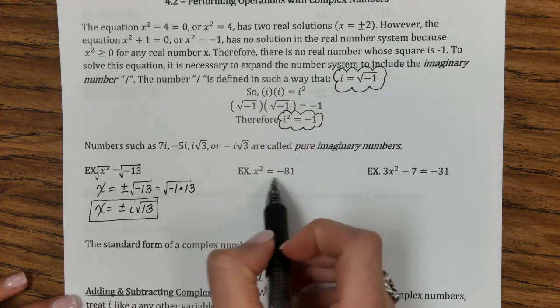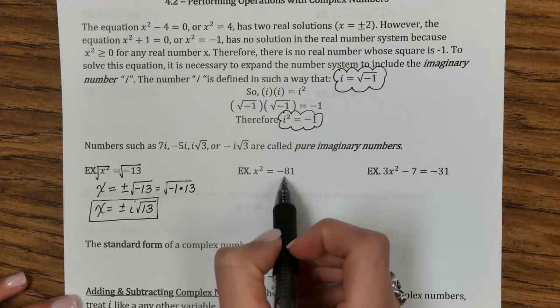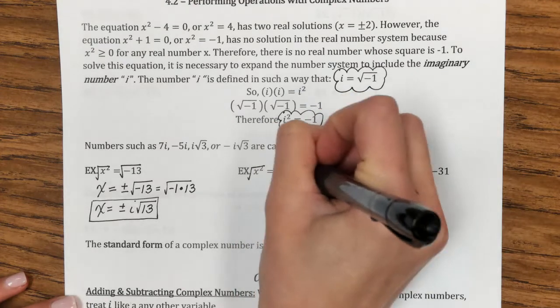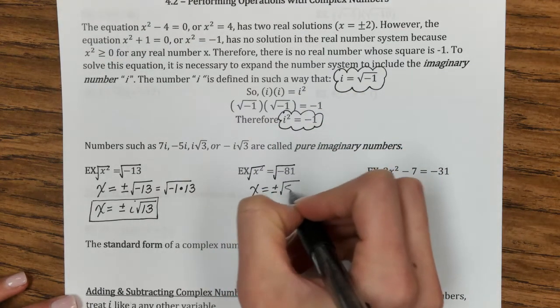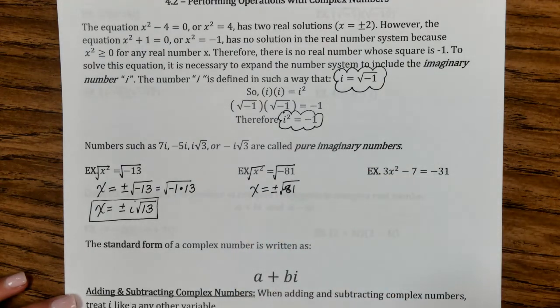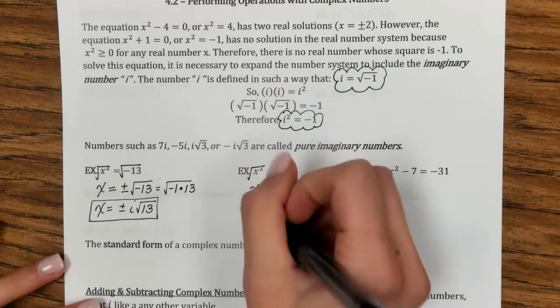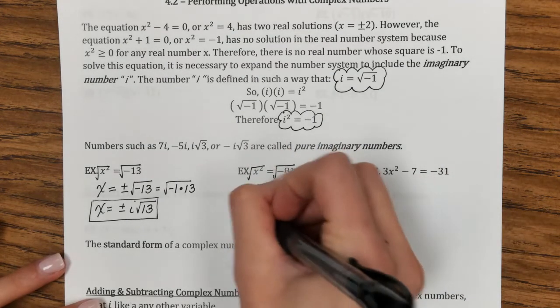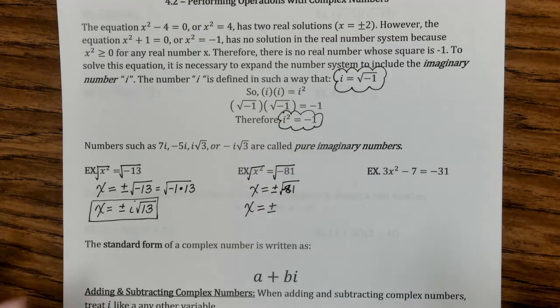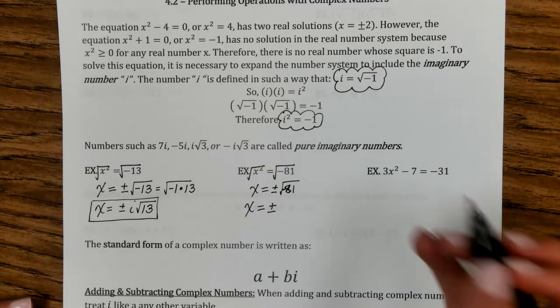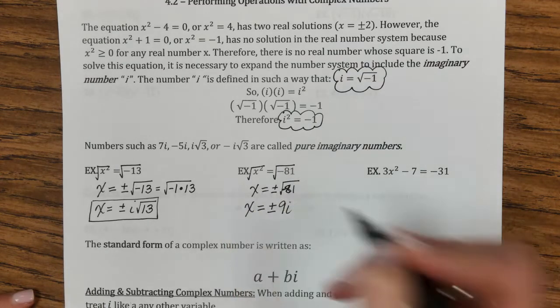So, if I have x squared equals negative 81, take the square root of both sides. x equals plus or minus square root of negative 81. Well, that ends up being a perfect square, right? 81 is a perfect square. I take out the i for that negative 1. What's the square root of 81? 9. So the square root of negative 81 is plus or minus 9i.